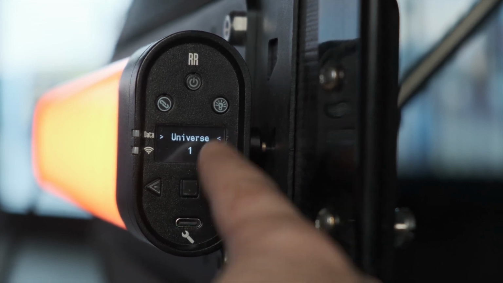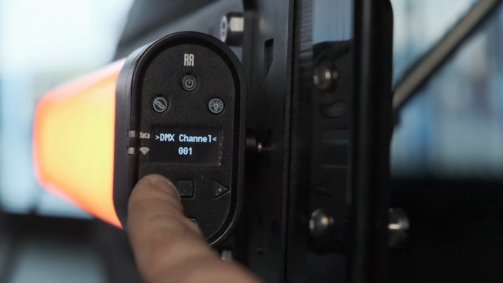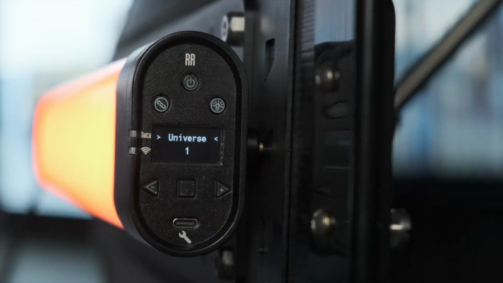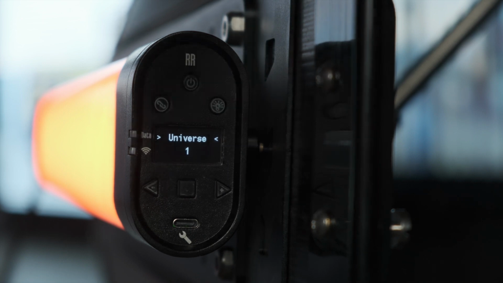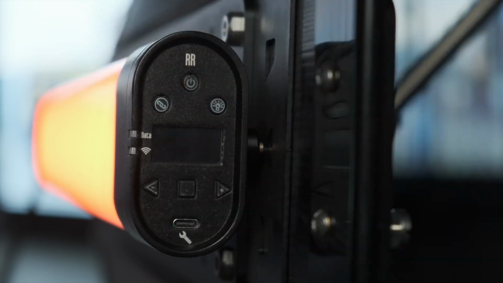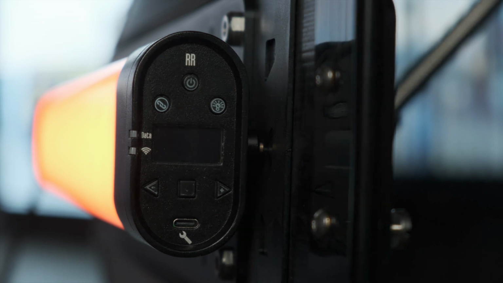And the universe, this is very important. So right now we're just dealing with this one fixture. Universe 1 is fine. When we're dealing with an array of fixtures, you want to number them in this very specific way. You might want to put tape and remind yourself which universe you set them to. But let's say you have 47 fixtures.